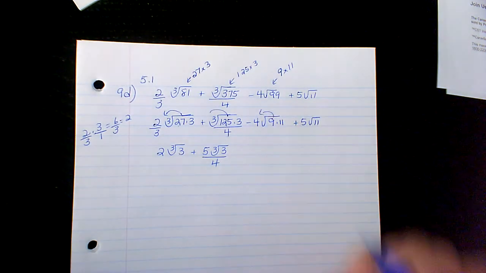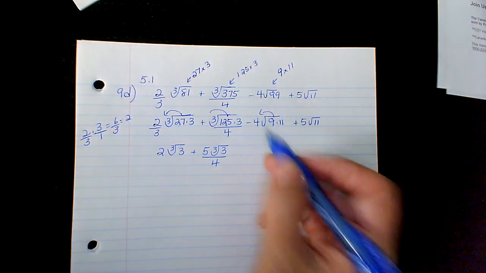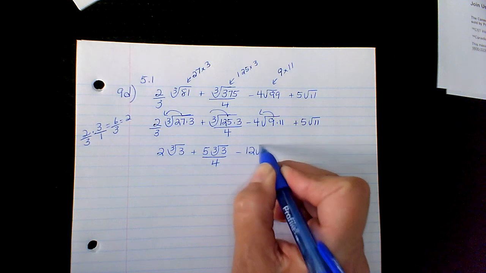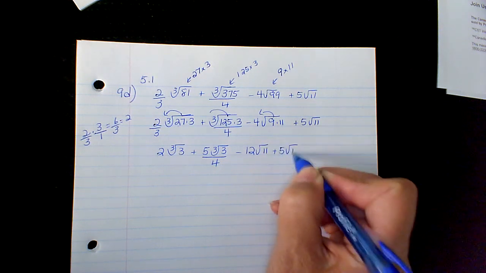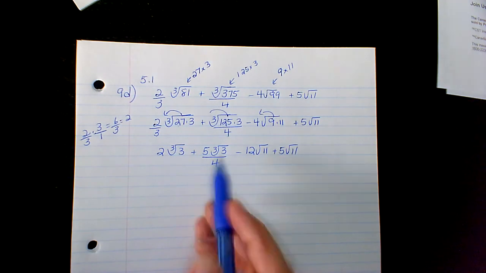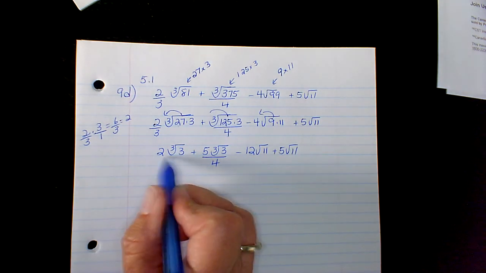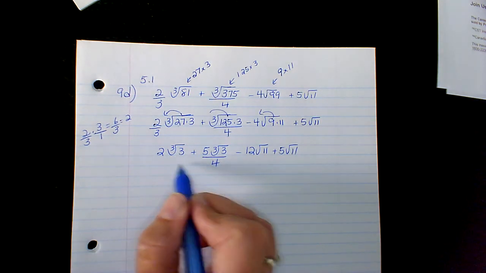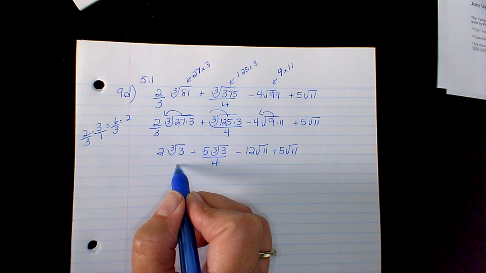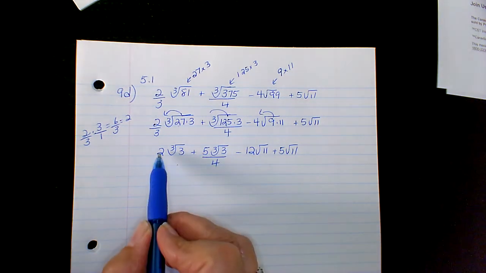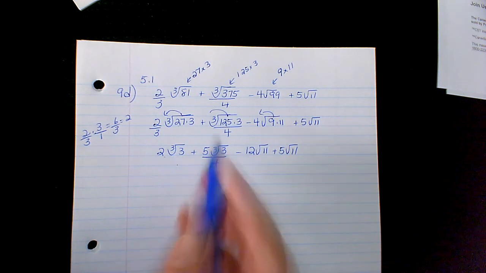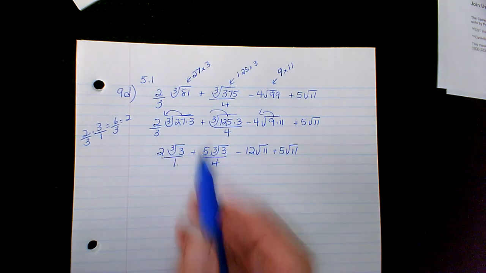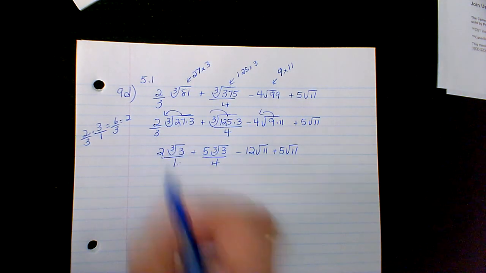This 9 is going to kick out a 3, bumps into that 4, becomes negative 12. This root 11 stays. You can't do anything with it. So here, this is like saying there's a 1, it's over 1. We need to have common denominators if we're going to add our fractions. So we are going to multiply this by 4, and there's a 1 hiding here. I can do that here for you. So I'm going to times this by 4 and this by 4.